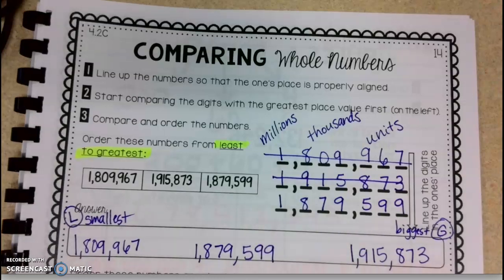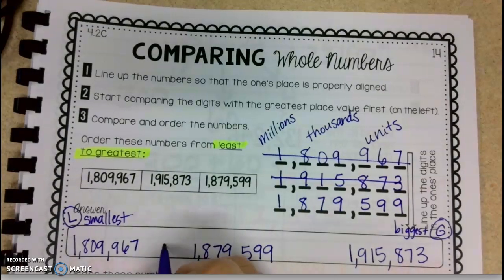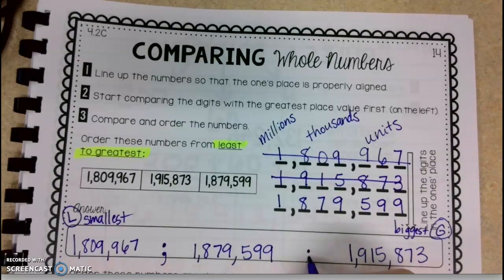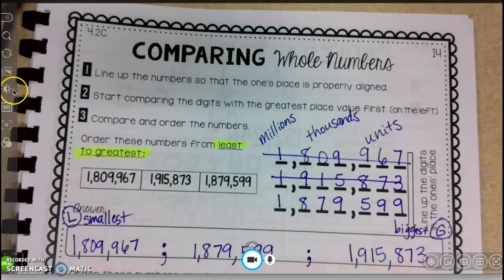1,879,599. And a lot of times they'll separate these numbers with semicolons because if you put a comma between them, then it's just going to look like one really big number. So a lot of times they'll separate them with semicolons. And I left mine spaced out so that you could definitely tell one number from the next number from the next number. Show me with your thumbs how y'all feel about that. Awesome.